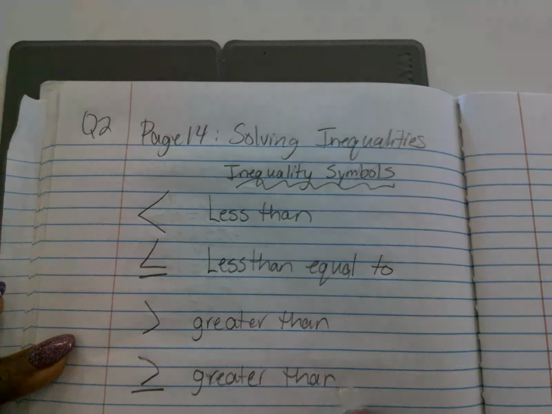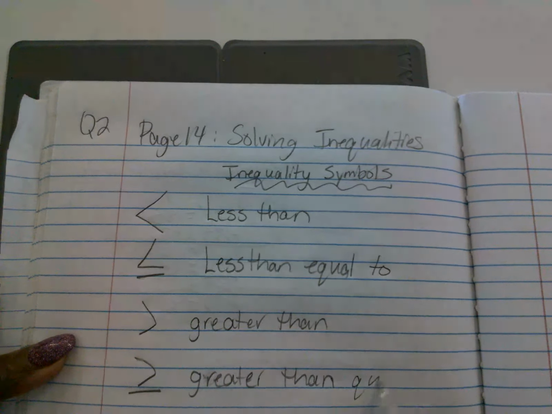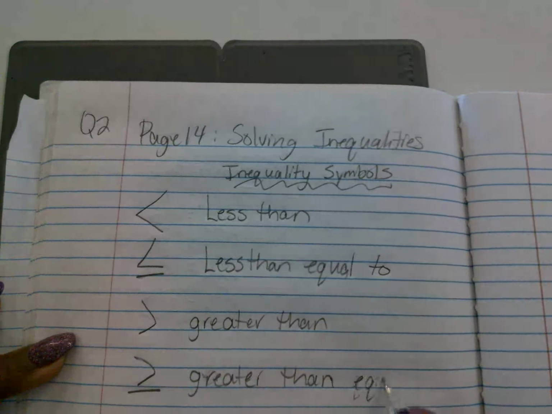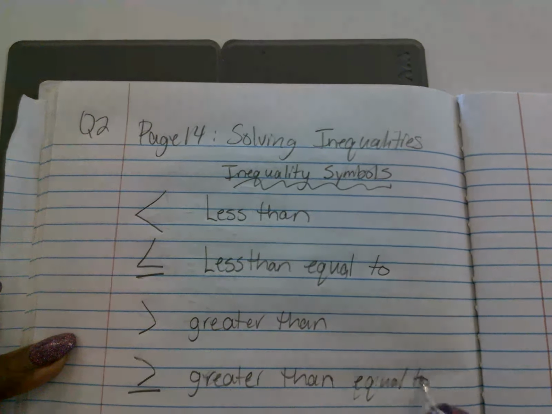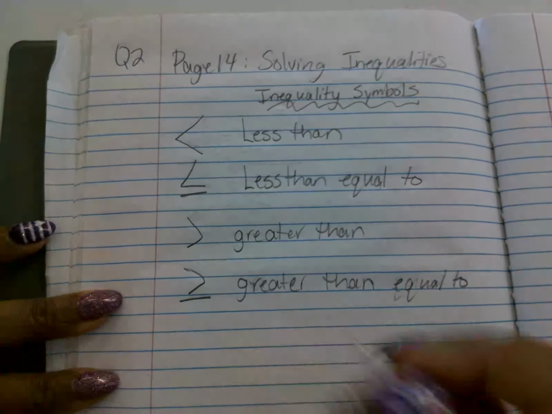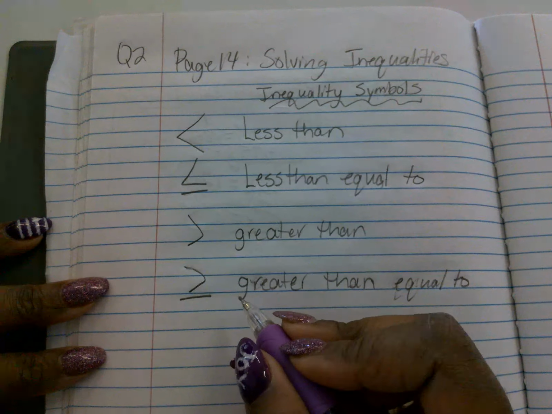I'm going to write down the rules, and then we're going to do examples. The rules are going to be very similar, very much the same as solving an equation.